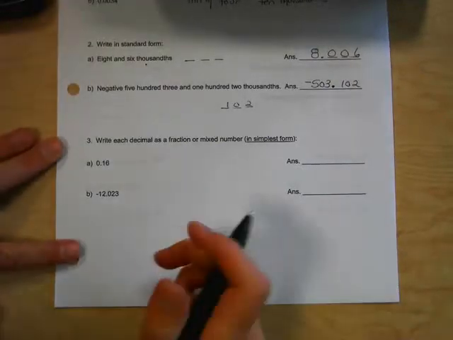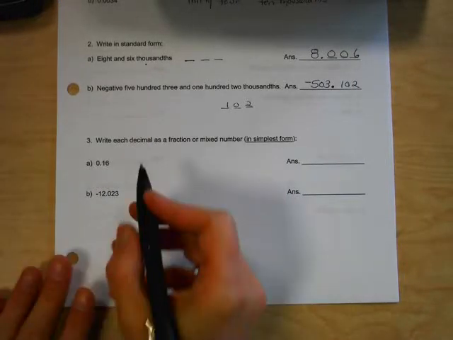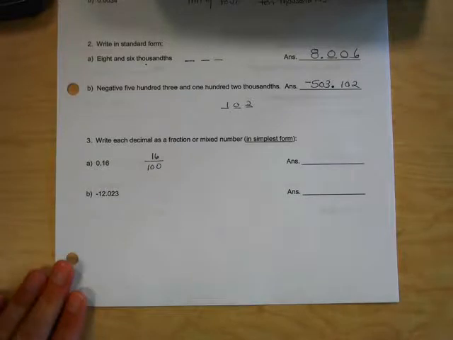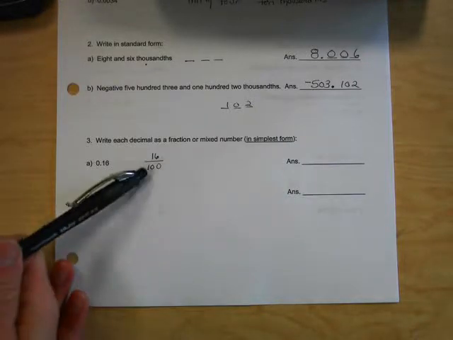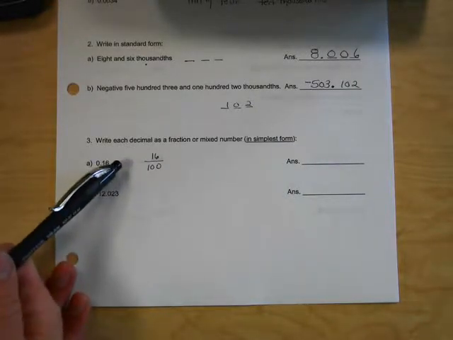This is the one I'm worried about. You're going to forget to put the number in simplest form. All right, so if we go from a decimal to a fraction, you just write it as you would read it. 16 hundredths. But then you have to write it in simplest form. Now how would you guys, Justin, how do you think about that when you write it in simplest form? Do you divide or do you write it out as the product of primes?